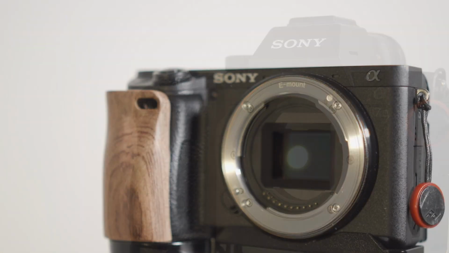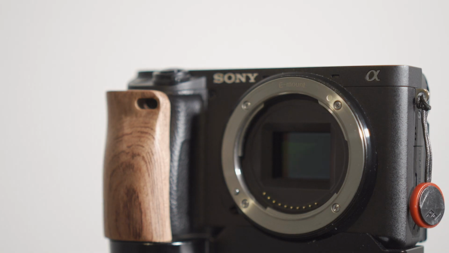Let's talk then about some differences, and most of the differences are related to size. The very first one is sensor size. The A7 III has a full frame sensor and the a6400 an APS-C sensor. In practice, this means that the full frame sensor of the A7 III will be better at low light.